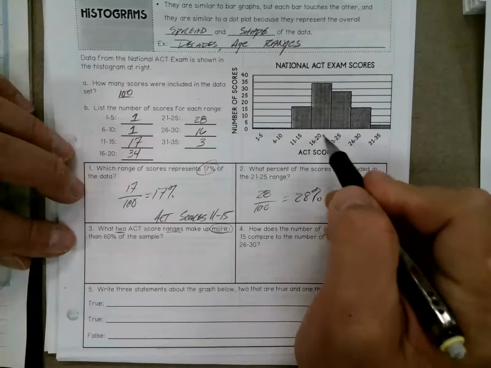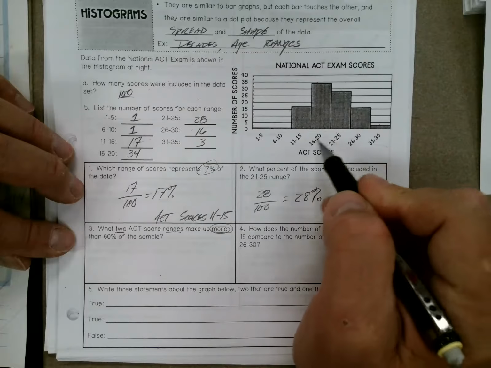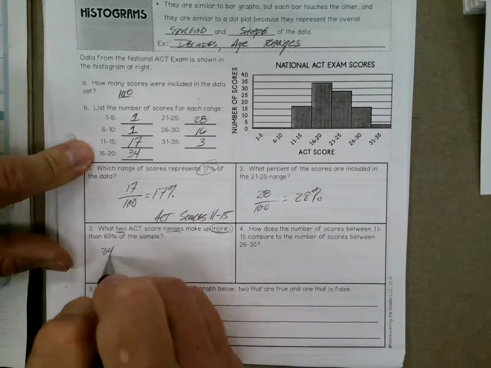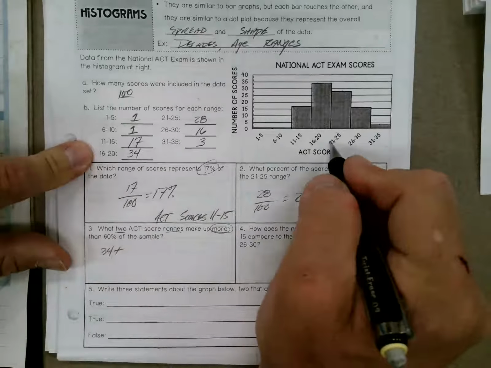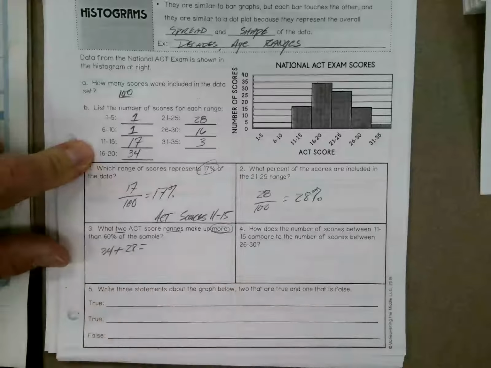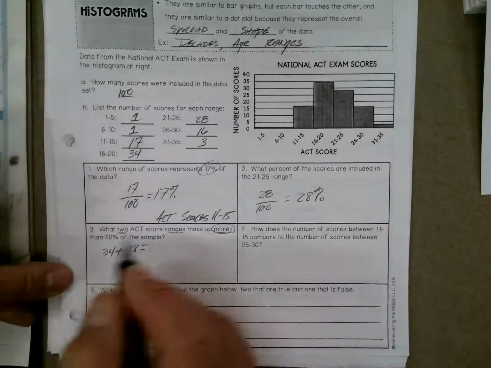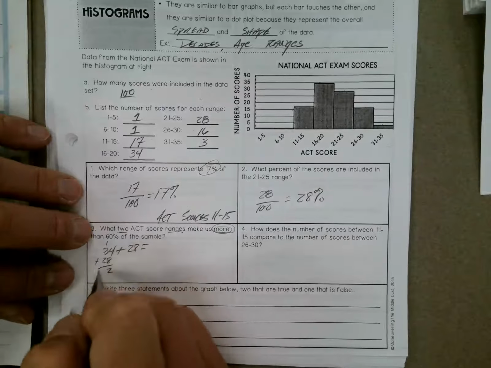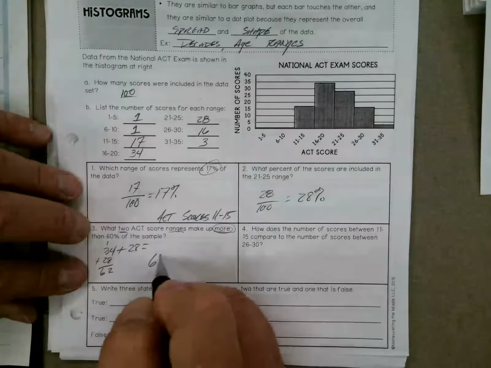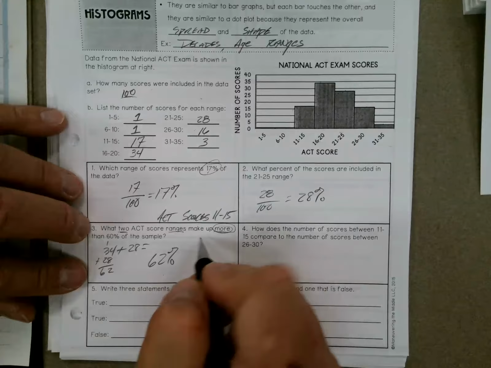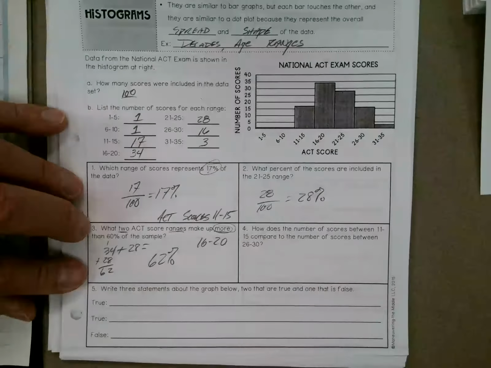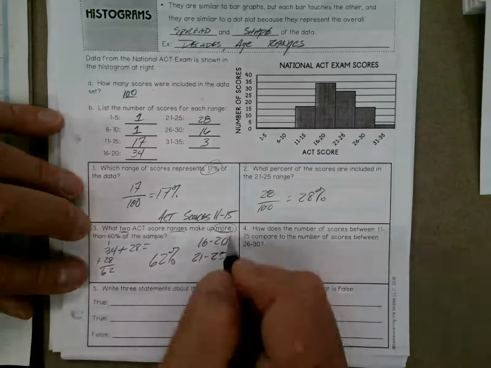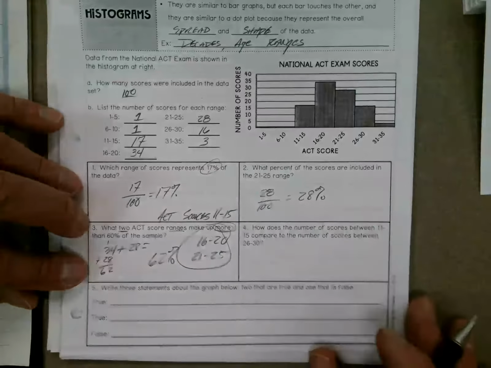So when I look at this, I'm going to see 60% of the data. When I look at these two, clearly if I take these two and add them together, 16 to 20 is 34, and 21 to 25 is 28. When we add those two together, we should get something greater than that. So if we add 28 to that, we get 62%. So the scores of 16 through 20 and 21 through 25. Okay? And that's what we're looking for.